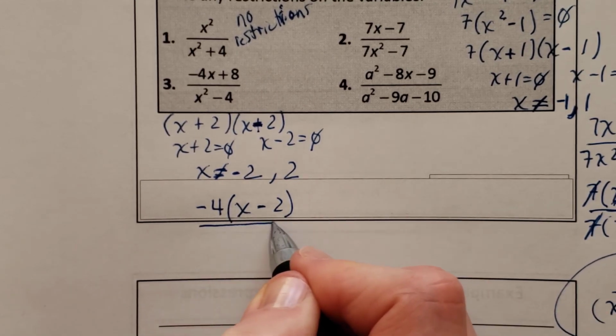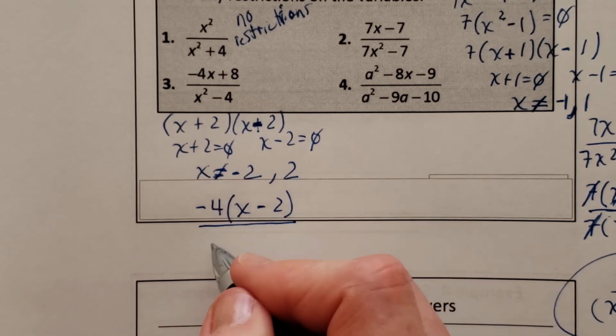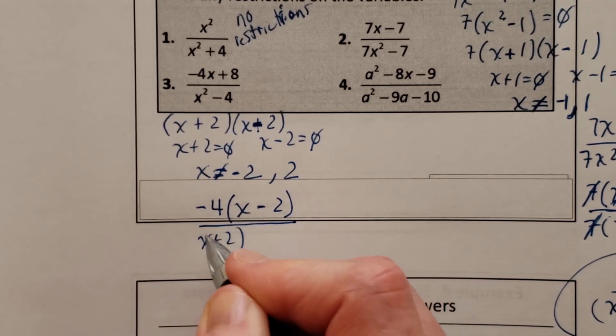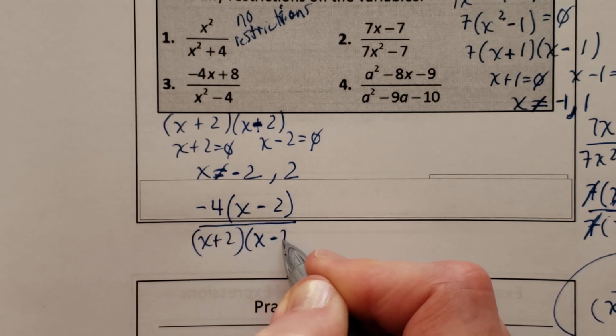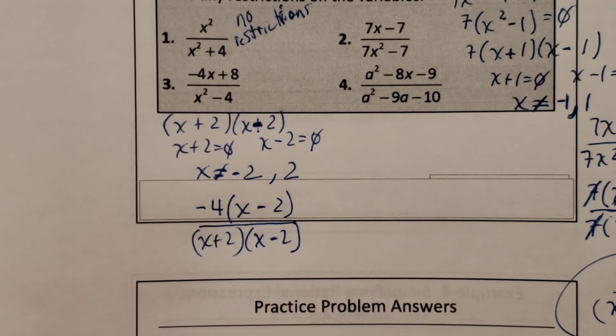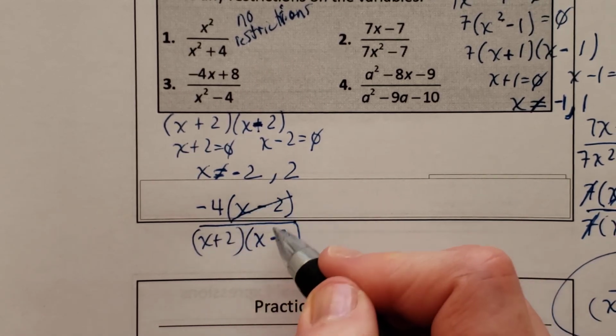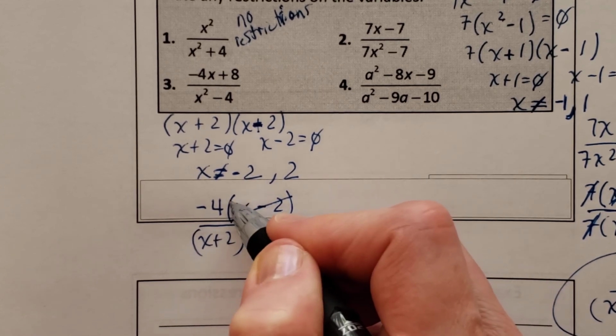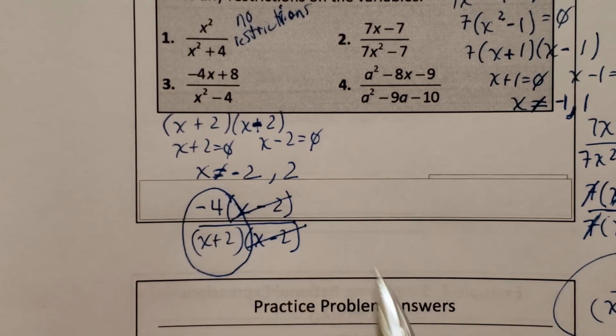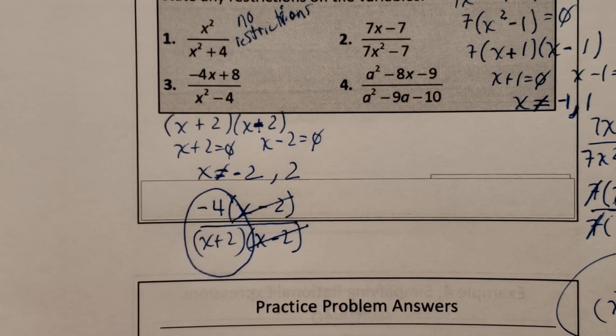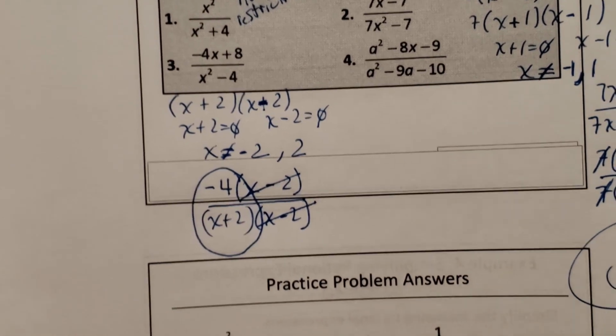And then in the denominator, I've already broken it down to x plus 2, x minus 2. And what do I see that cancels? These cancel, they match perfectly. And the final answer is negative 4 over x plus 2. All right, I'm about out of room.